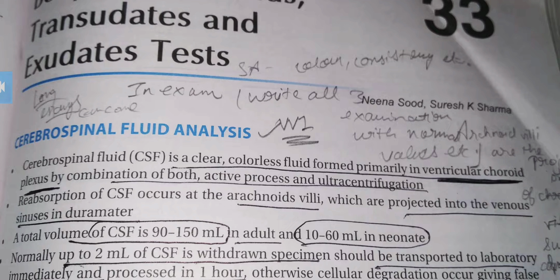Cerebrospinal fluid is a clear and colorless fluid formed primarily in the ventricular choroid plexus. It is formed by a combination of both active process and ultracentrifugation.